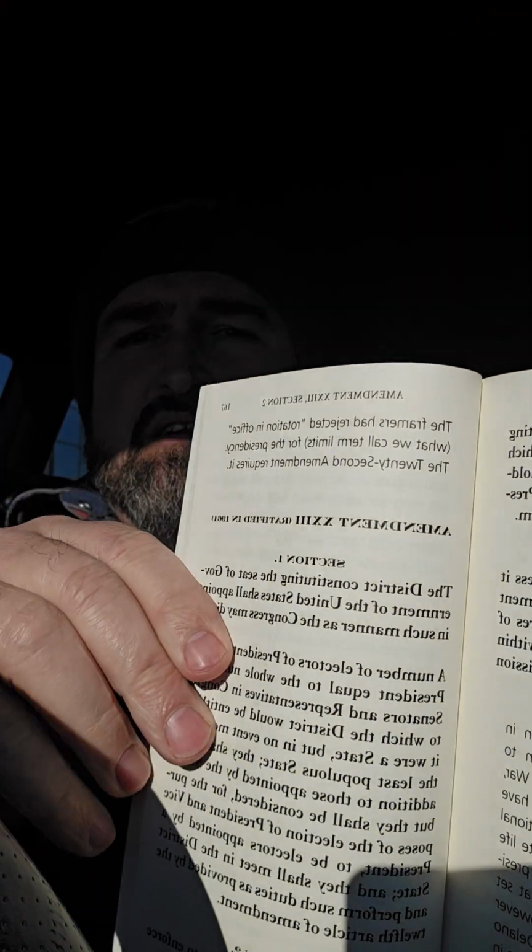It's in the teens, so we are on Amendment 23, ratified in 1961. There you go. Let's take a gander and see what Amendment 23 of the U.S. Constitution is.